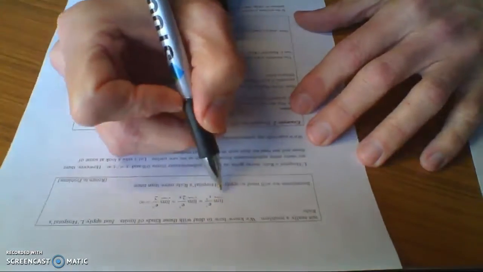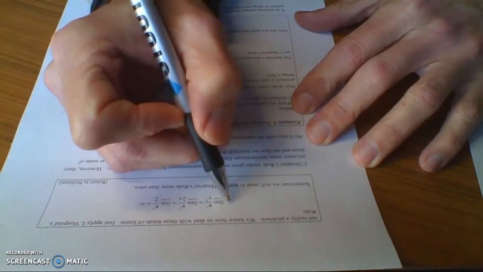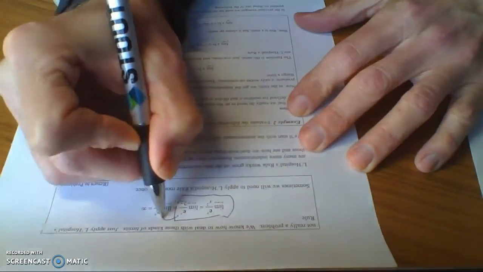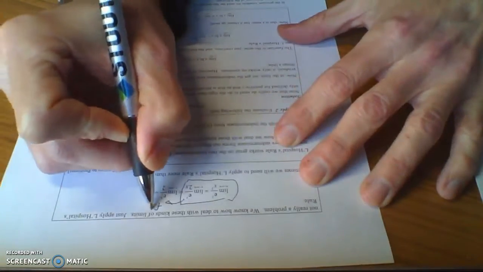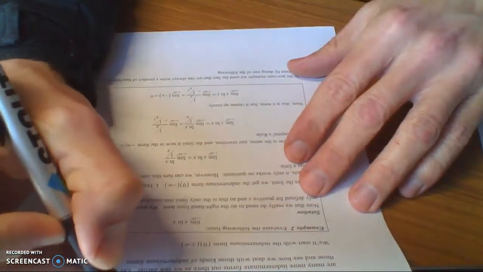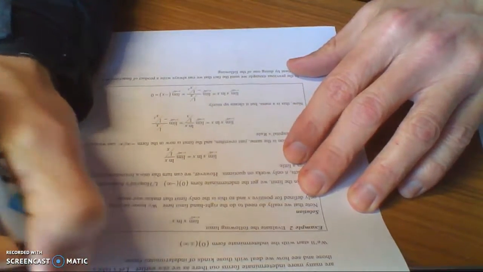Oh, they show it sure enough. And what they had to do, I guess, was use it again. Because I still had infinity over infinity, I take the derivative again of both the numerator and the denominator.